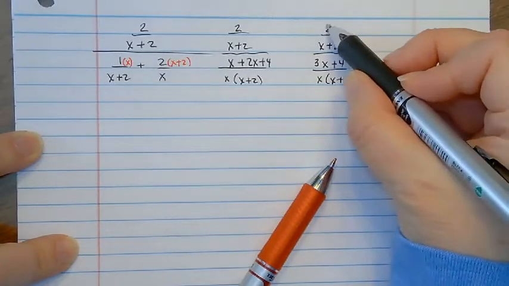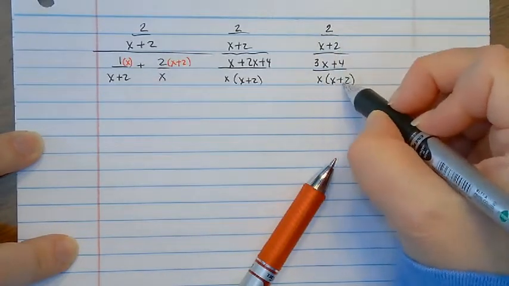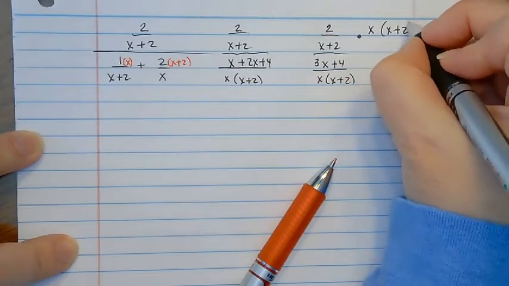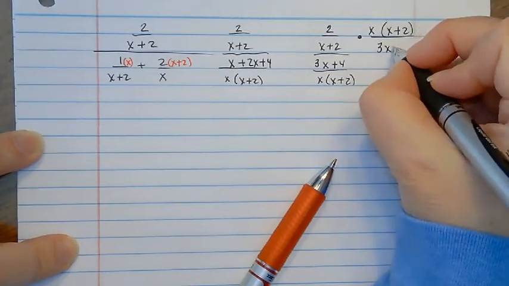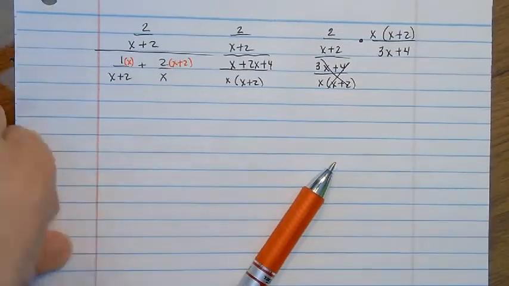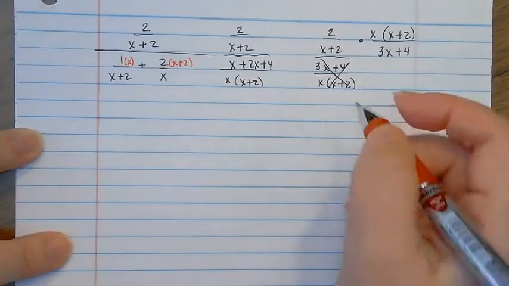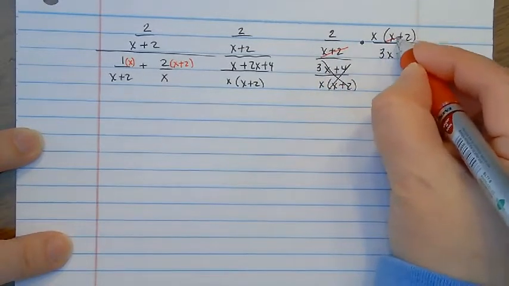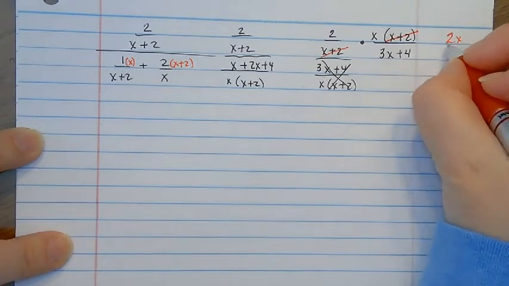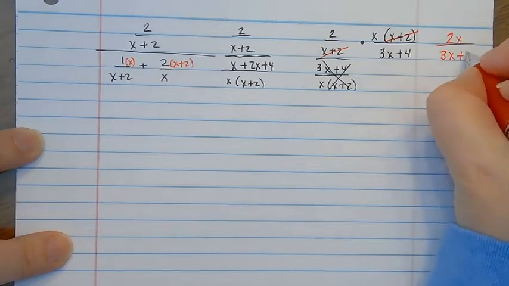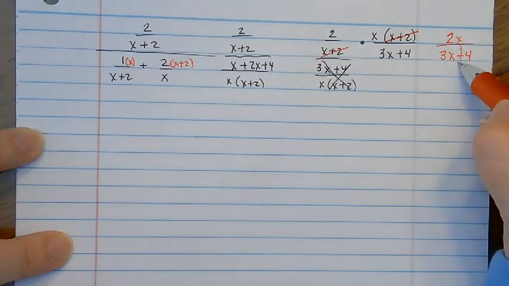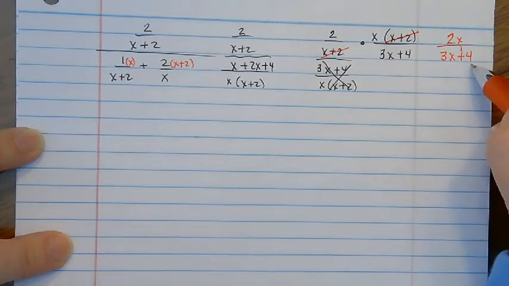So now I have a single fraction here and a single fraction here, so I'm ready to multiply by the reciprocal. So now I'm going to look to see if anything will simplify. And I notice I have an entire factor x plus 2 that cancels with this factor x plus 2. So on the top, I'm left with 2x, and in the denominator, I'm left with 3x plus 4. I cannot simplify the 2x and the 3x because down here I have a plus 4 making this a factor, 3x plus 4.